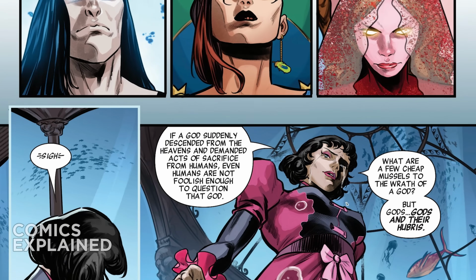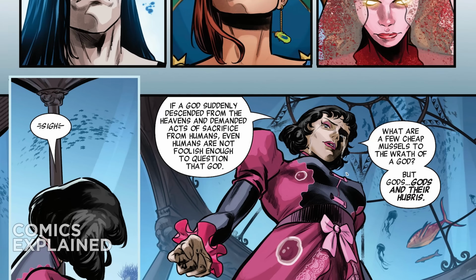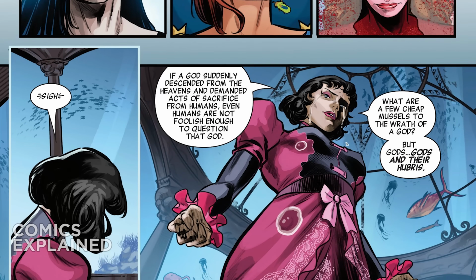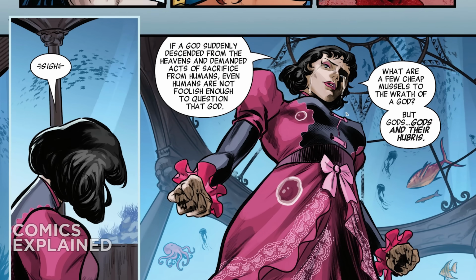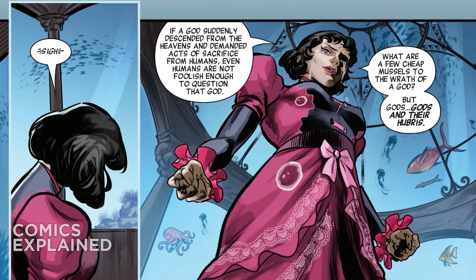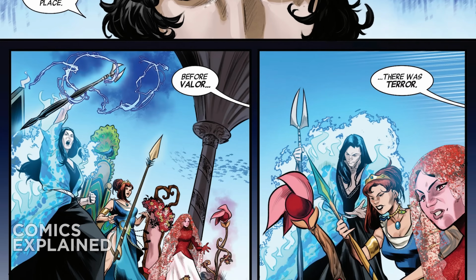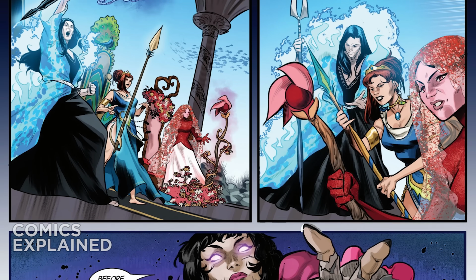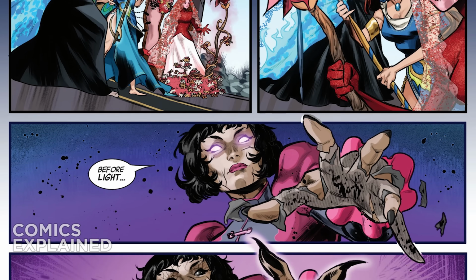It was really more of a demand, if anything, because she says, if a god suddenly descended from the heavens and demanded acts of sacrifice from humans, even humans are not foolish enough to question that god. What are a few cheap muscles to the wrath of a god? But gods and their hubris, they don't know their place. And so in that moment, she goes on the attack and she says, before valor, there was terror. Before light, there was the cold, infinite darkness.